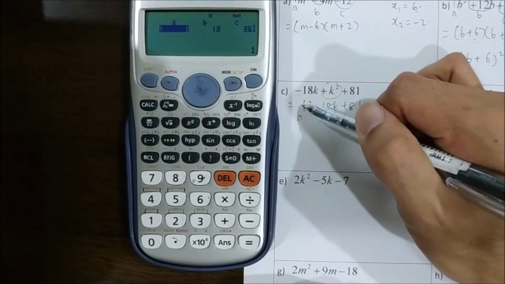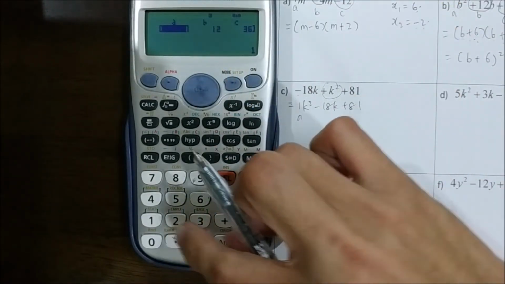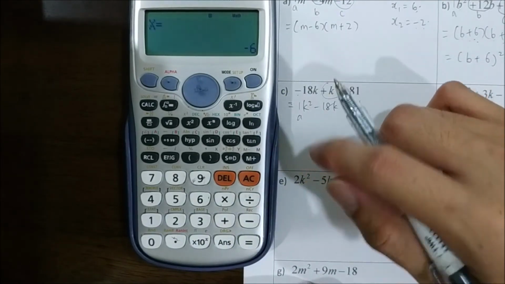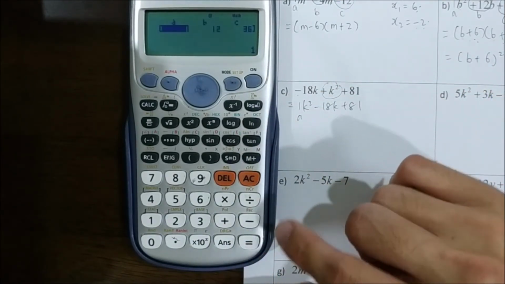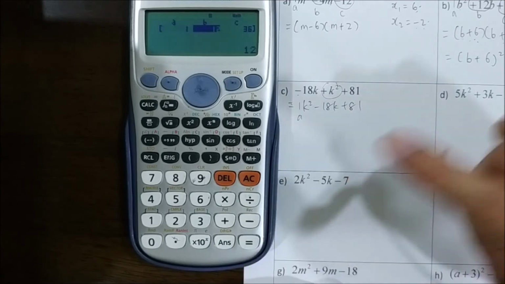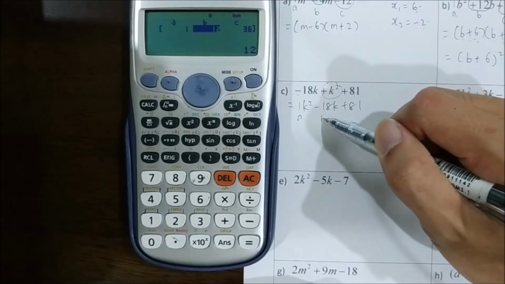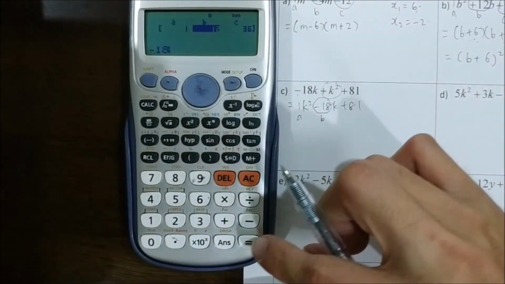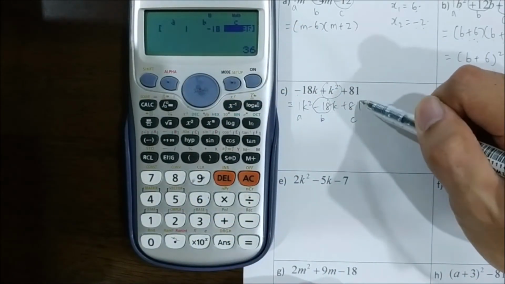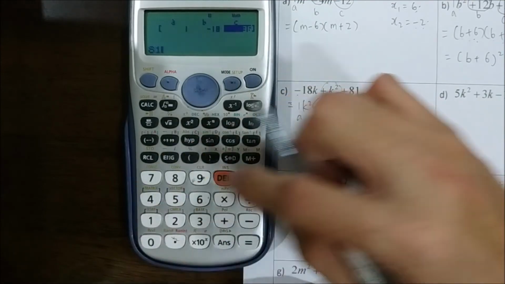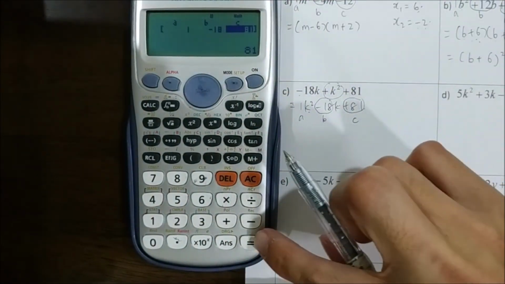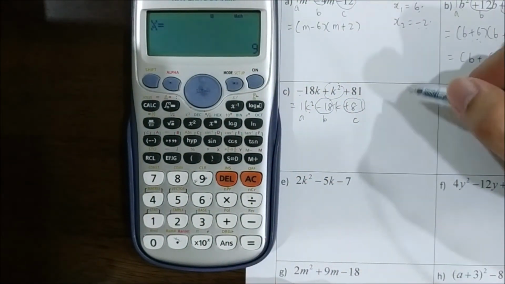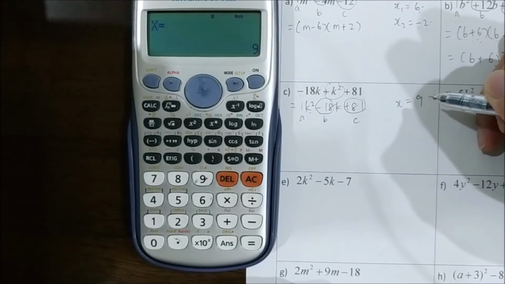Now, the A value here is 1, so it's still 1. Oh, sorry, we just reset. Okay, we key in 1 equal. The value of B is -18, so it's -18. The value of C is +81, 81 equal. Then press the equal button, you get x equals to 9.